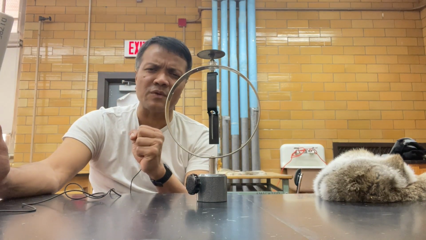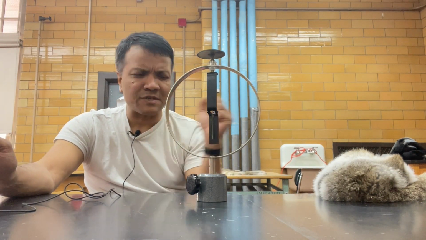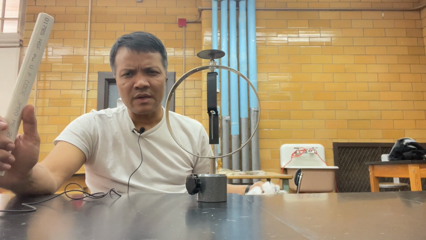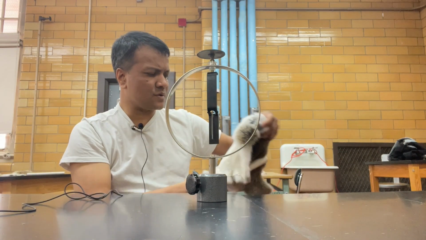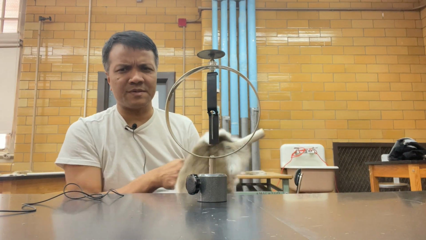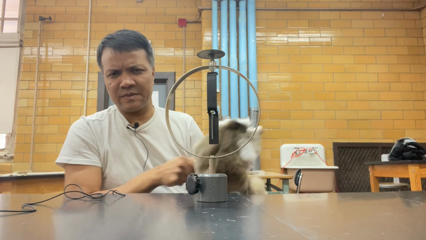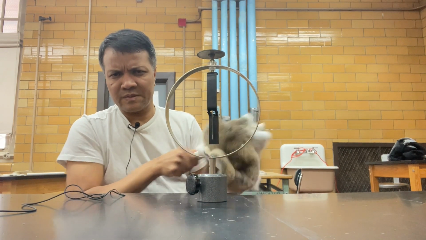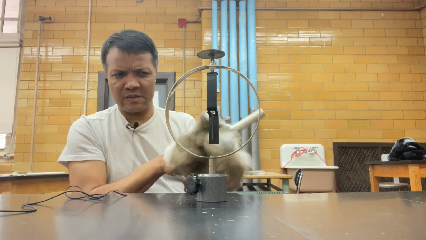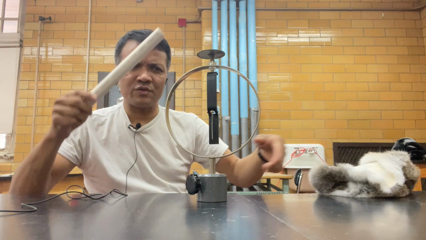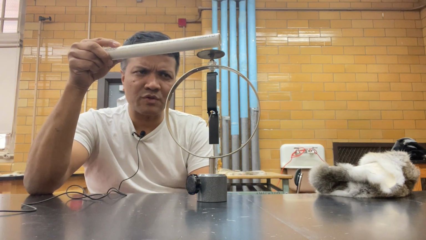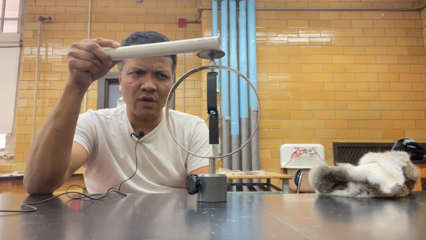Now we're going to do charge by induction. Charge without touching. So let's do this. Remember, without touching, no touch. So far, no touch. What happened?